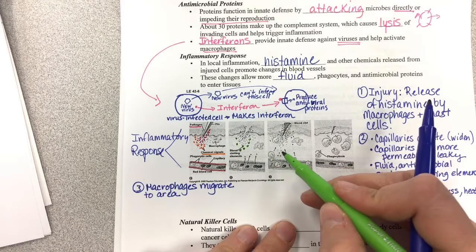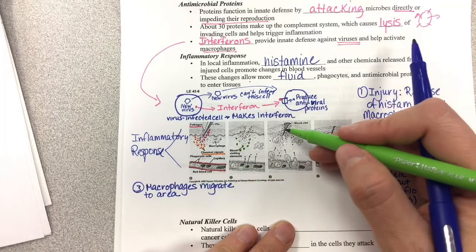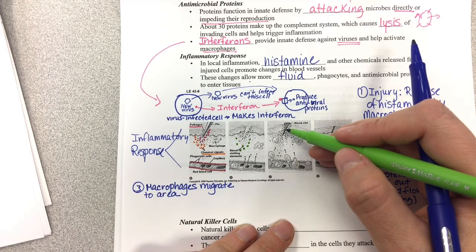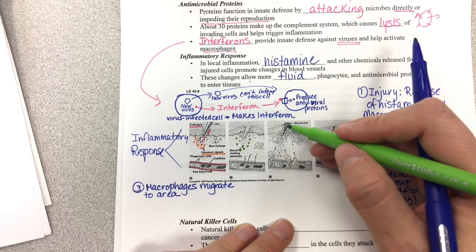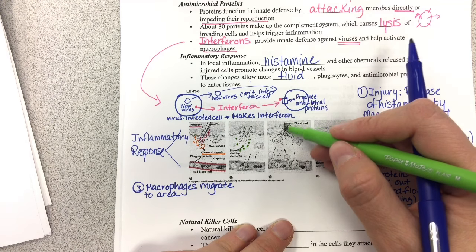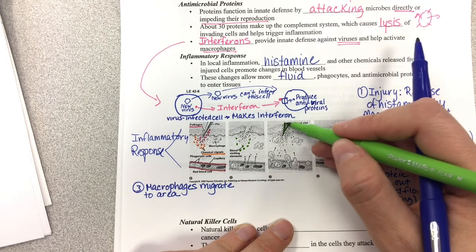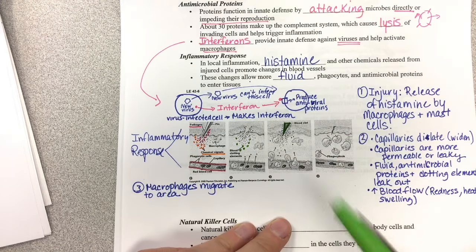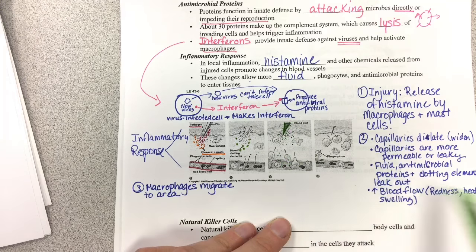If we look from this picture to this picture, we can write for step 3 also that you get your blood clot happening, and so therefore those blood clotting elements are going to help to stop and clot that blood, so that bleeding will cease to occur.